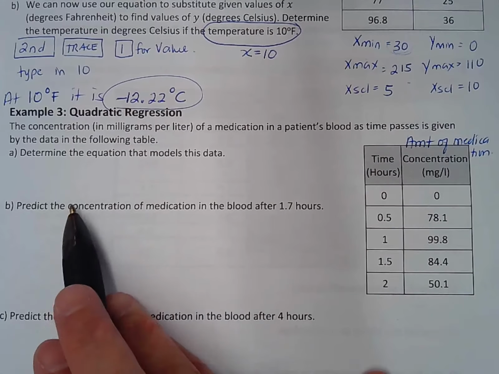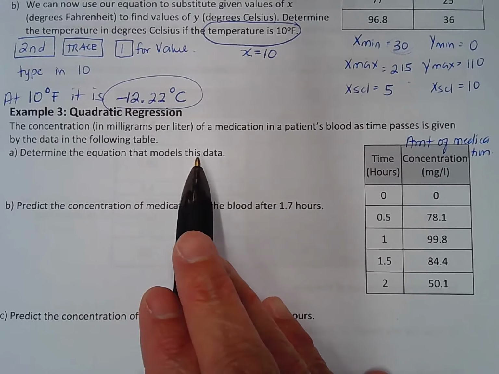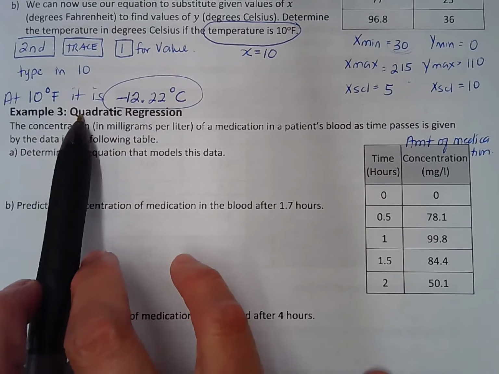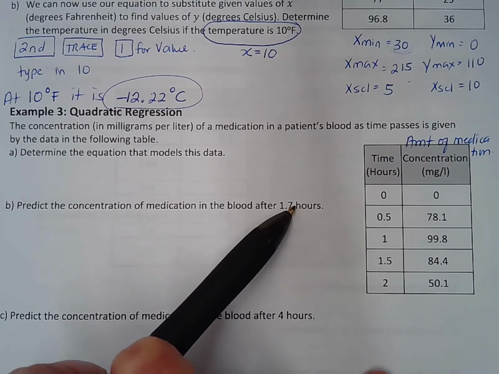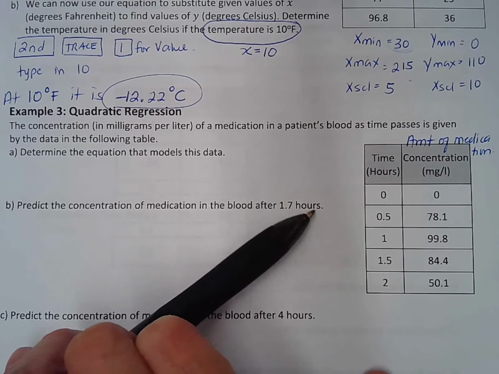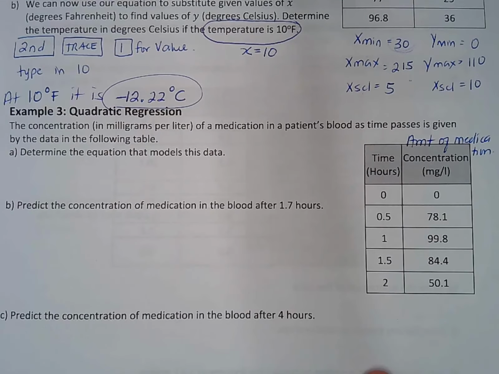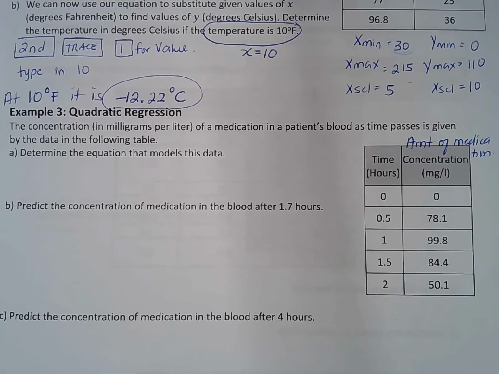It says here, determine the equation that models this data. Let's first take a look. What does that kind of look like? Remember, the only thing that we're going to focus on in grade 11 are either linear or quadratic. Linear, if it kind of resembles a straight line. Quadratic, when it goes up like that, it's called a parabola, or going like that.